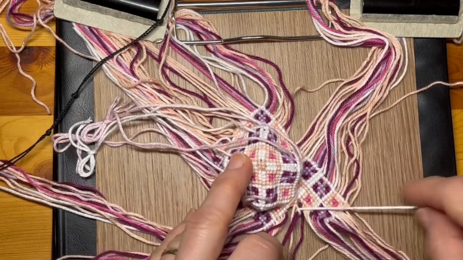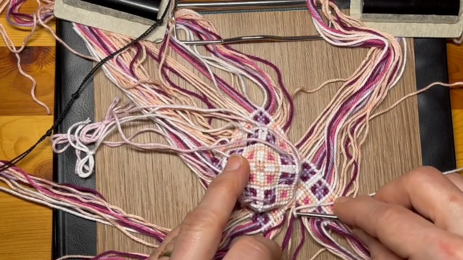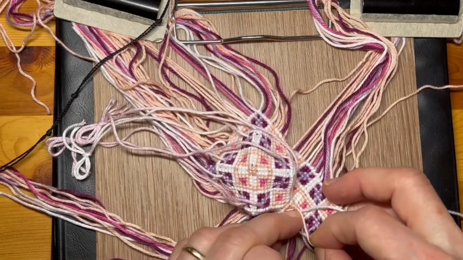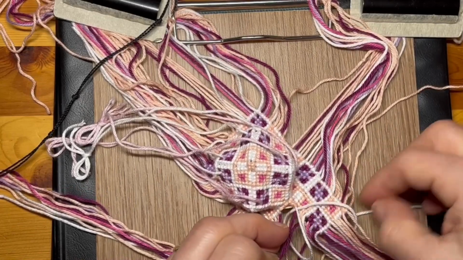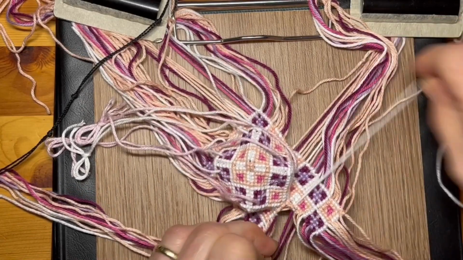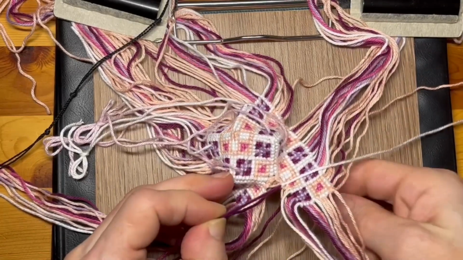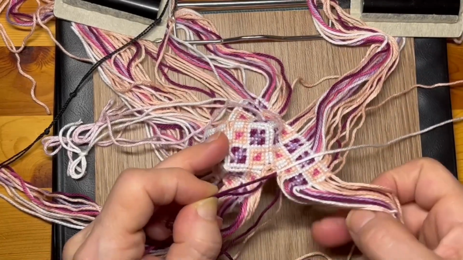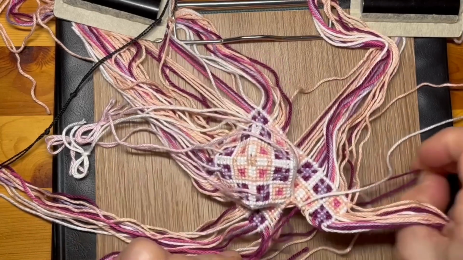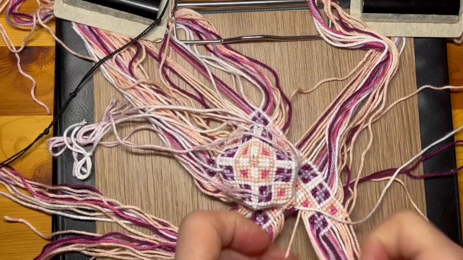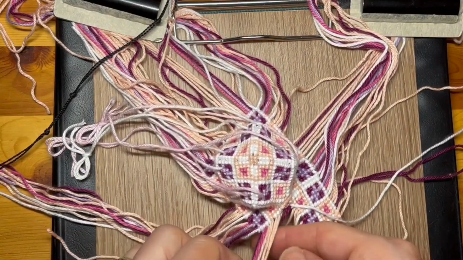Downward or forward, just how you want to call it. I'm gonna make it tight enough there. This, and then you can pull this, and then next one, and so on.